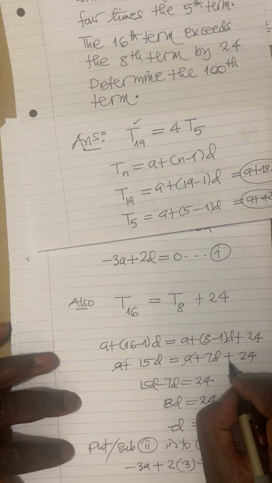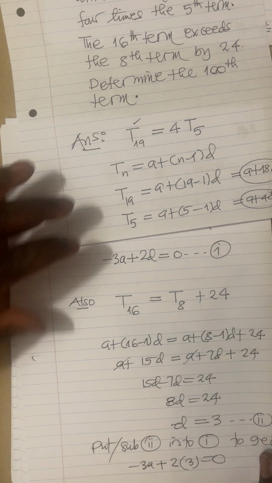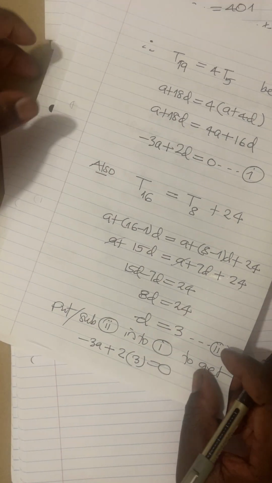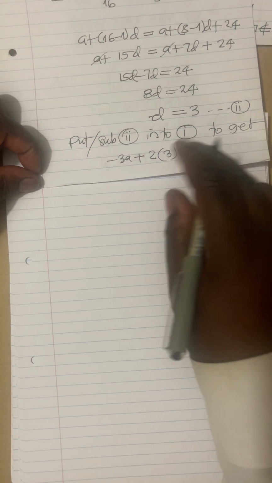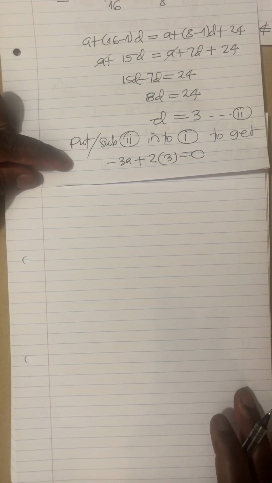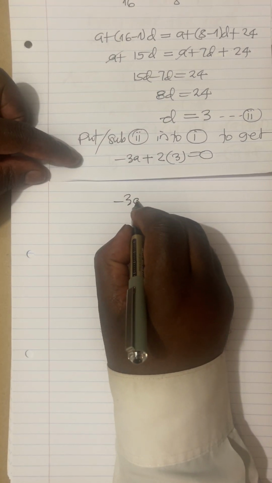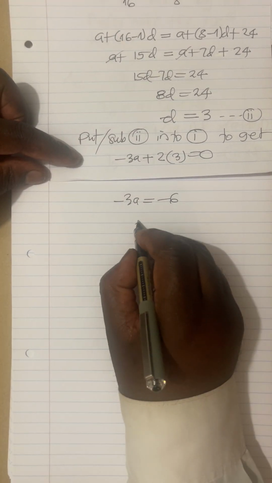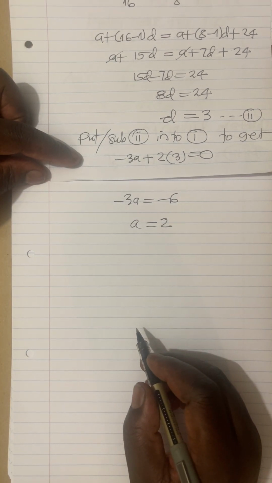This has to be plus. And solving this, we'll move on to the next page. Solving that equation, we're going to get minus 3a equals minus 6, if you like, and so a equals 2. When you divide both sides by minus 3, you get a equals 2.